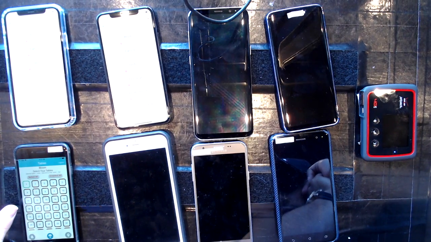Oh, it did power off. Okay. So the iOS device powering off.